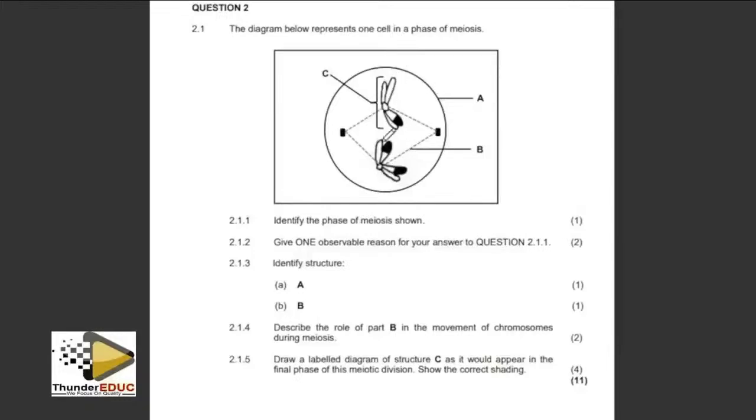Chromosomes align along the equator singly, individually. If you don't say singly, 0. Or individually, 0. It must have that word, individually or singly. Chromosomes align along the equator, 1 mark, singly.